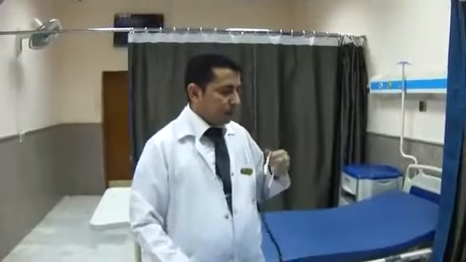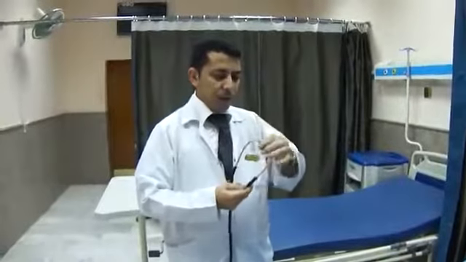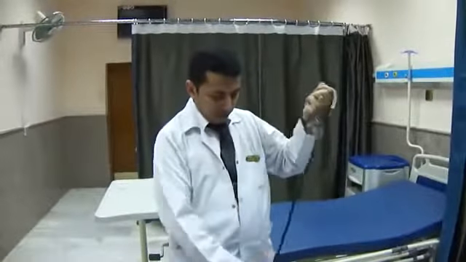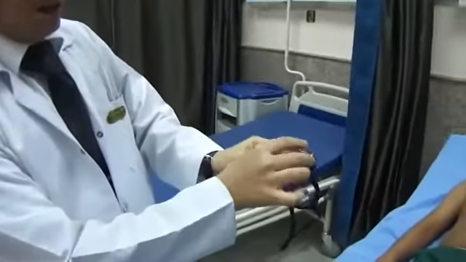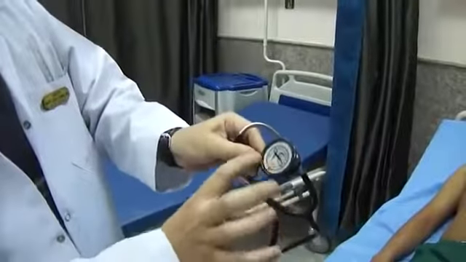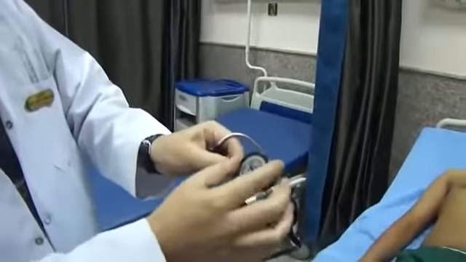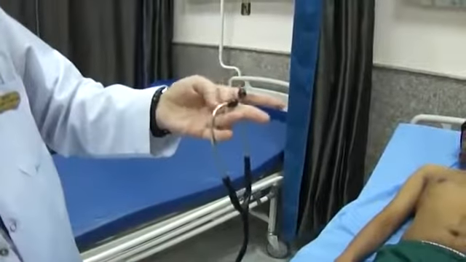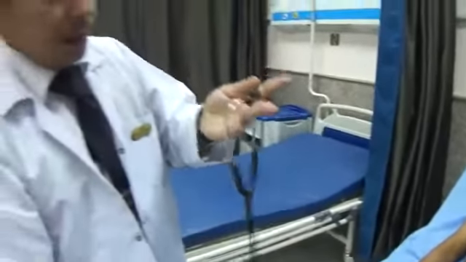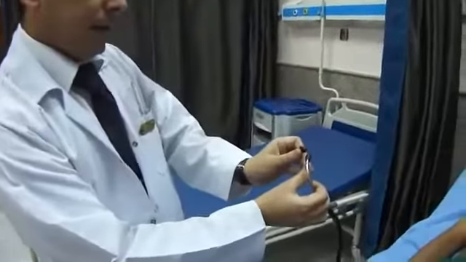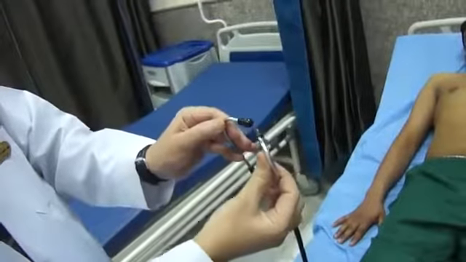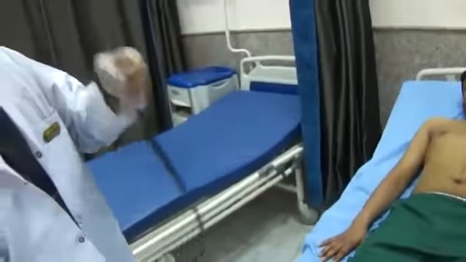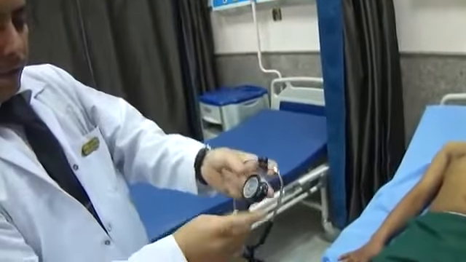Okay, the last step in the examination, as I said, for the precordium is the auscultation. We have to know the components of any stethoscope: the bell, the small distal part; the diaphragm, the larger part; and the ear pieces. The ear pieces should be directed anteriorly to fit properly with the external auditory meatus, and initially we have to listen through the diaphragm.